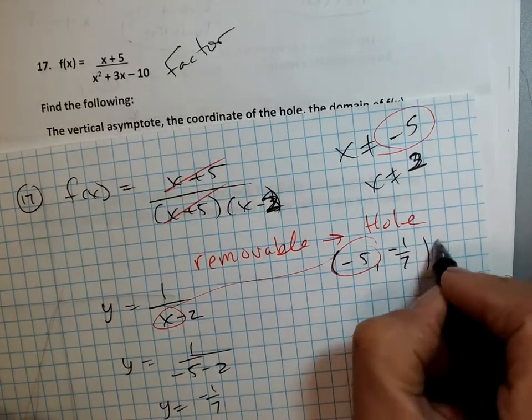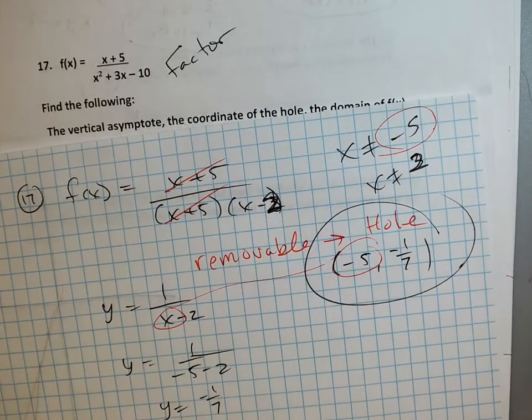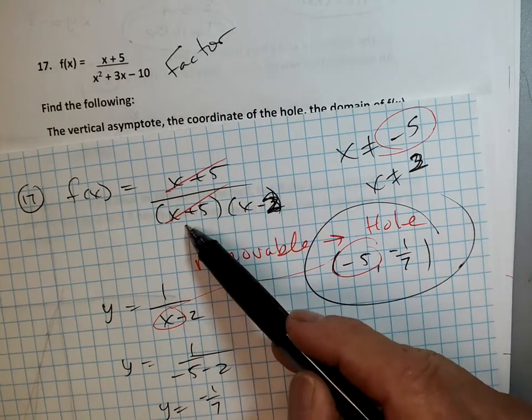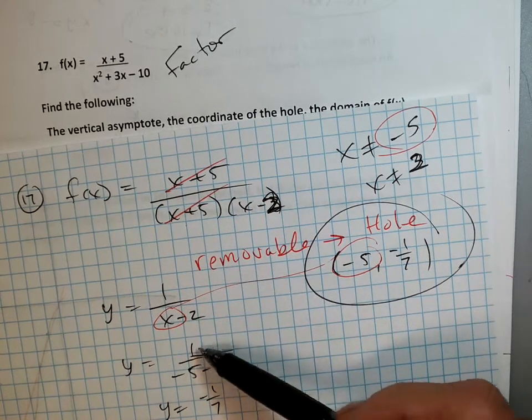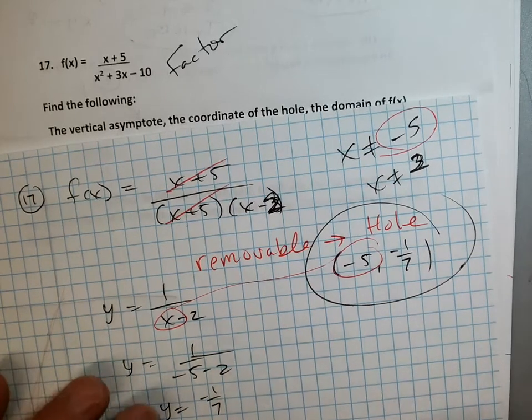That's not that bad, right? Factor, get rid of it. Once you get rid of it, you can plug it in. I'll say it again: factor it, get rid of it. Once you get rid of it, you can plug it in, can't you? That's where the hole is. Now, where's my asymptote? Is it the other one?